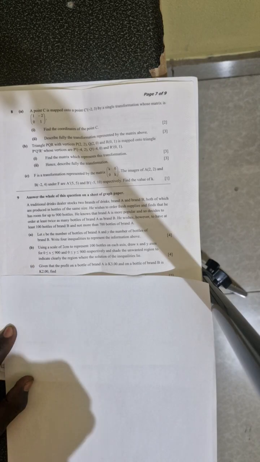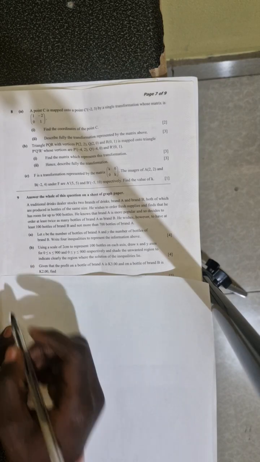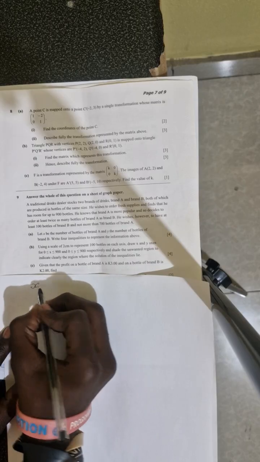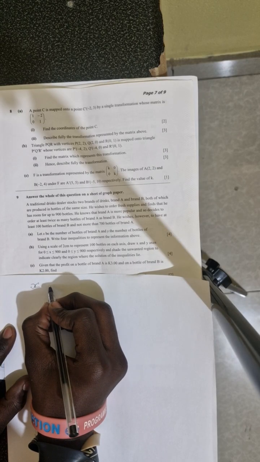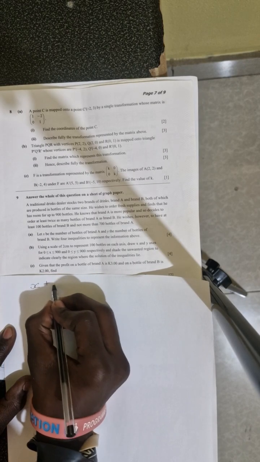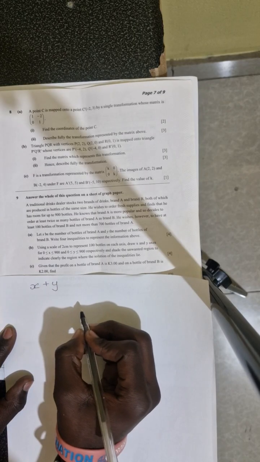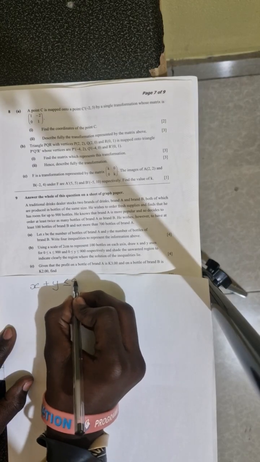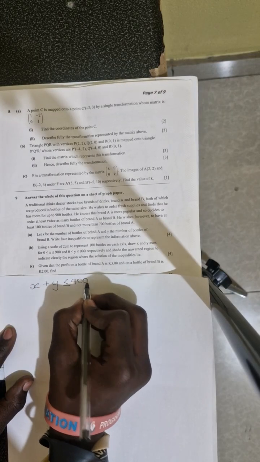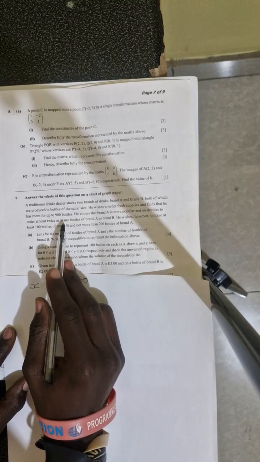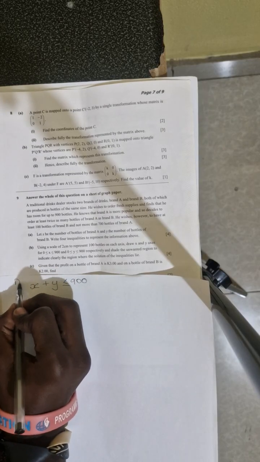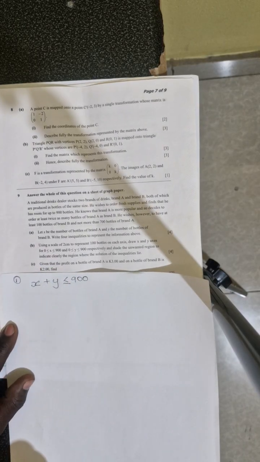It should be less than 900. So we're going to write X, representing brand A, and Y, representing brand B, less than 900. It said room for up to. That was the limit, 900. This is our first inequality.